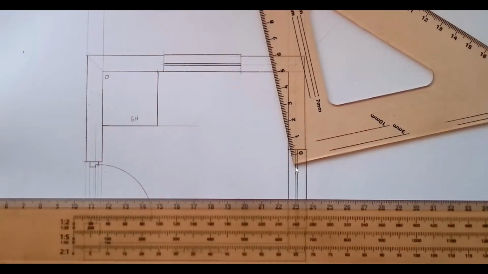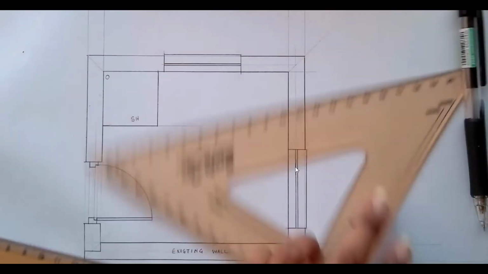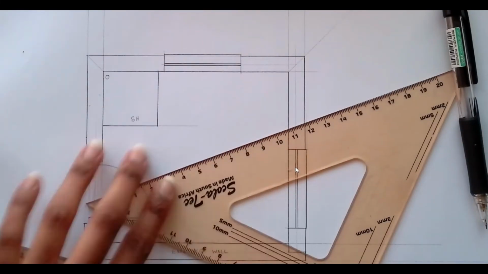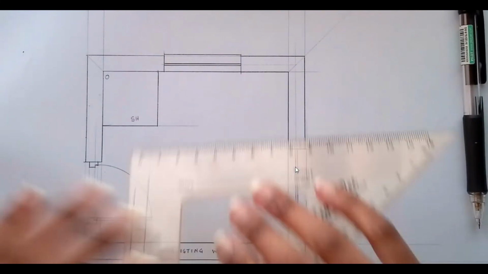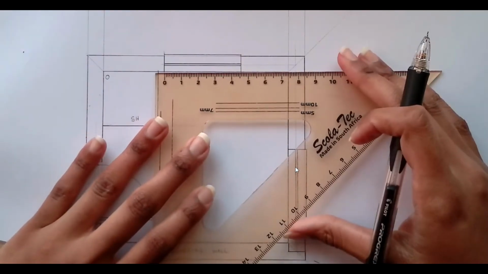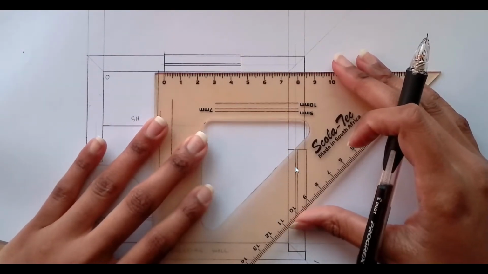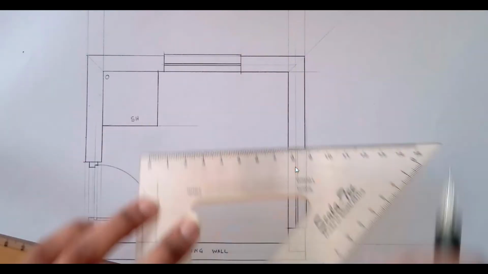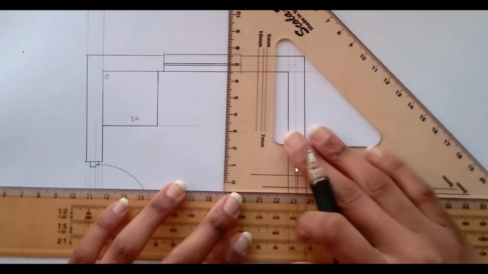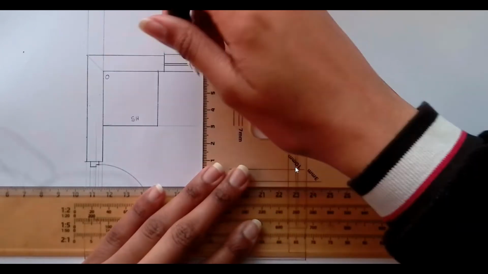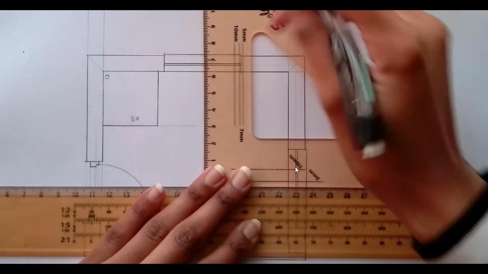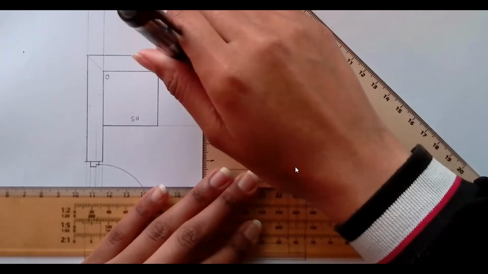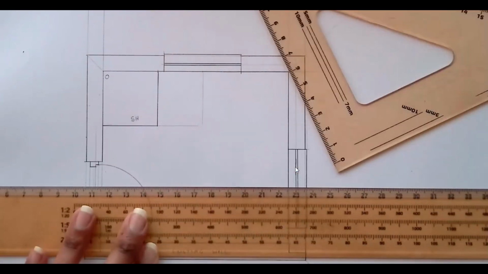So we're going to measure half of 23.4 on each side. So remember the window is 46. Half of 46 is 23. So we're going to use that middle. That middle will be helping us.